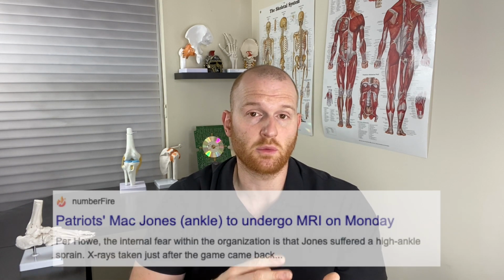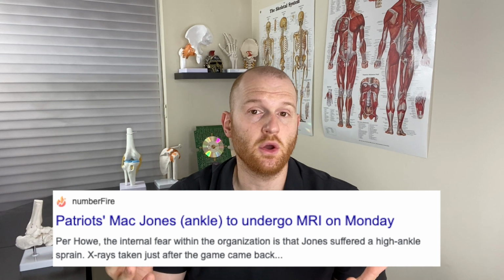The position that Jones's leg went into is known as external rotation, and this can lead to something known as a high ankle sprain. Since some people may not be too familiar with the diagnosis of a high ankle sprain and what other structures can be involved in this position, I'm gonna go ahead and focus on that with this video.